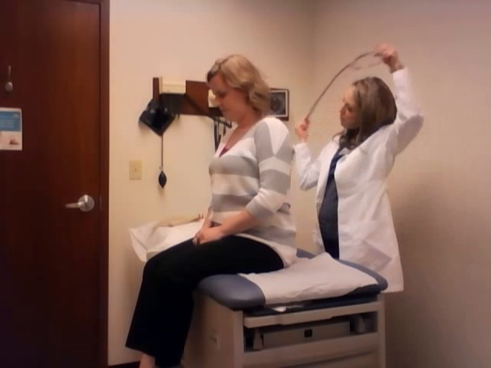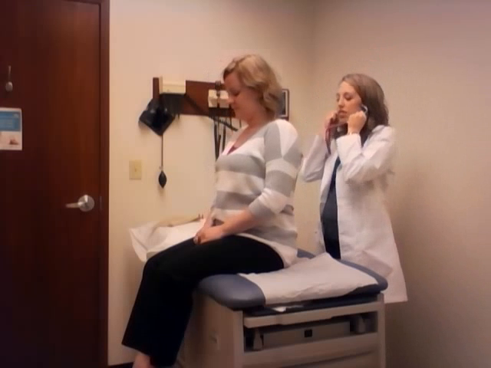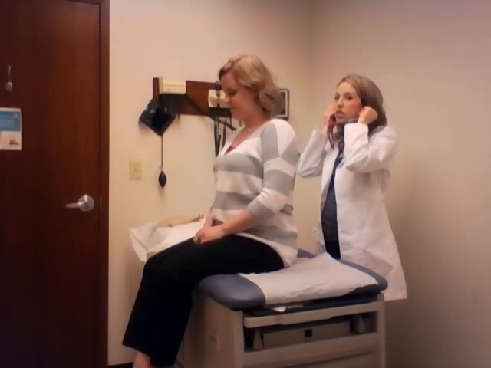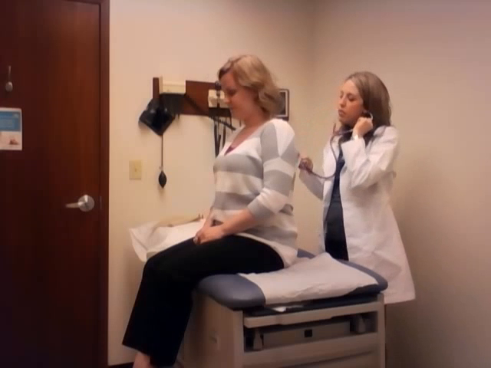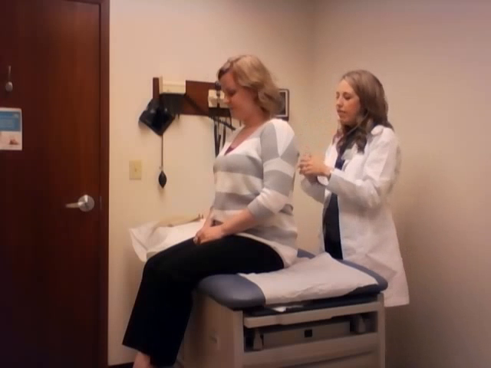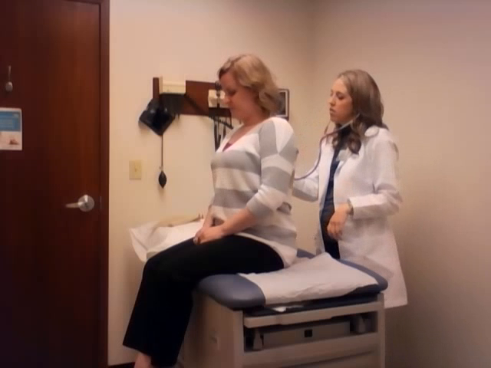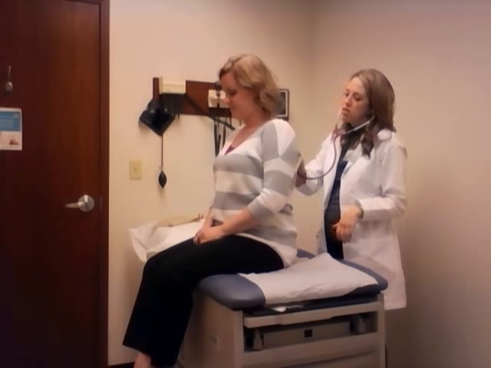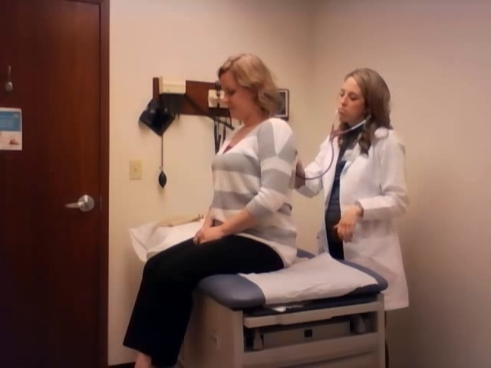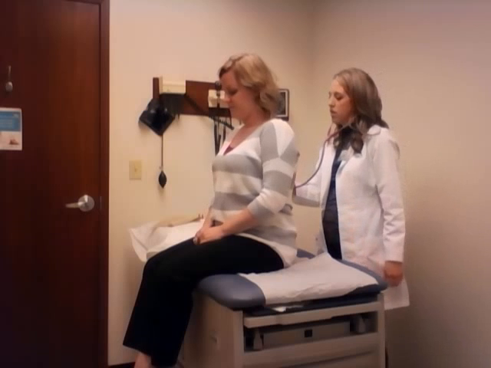So now I'm going to go ahead and move on to auscultation. I'm just going to listen to the posterior lung fields, and I will be listening for any adventitious lung sounds here as well. Deep breath. And again.